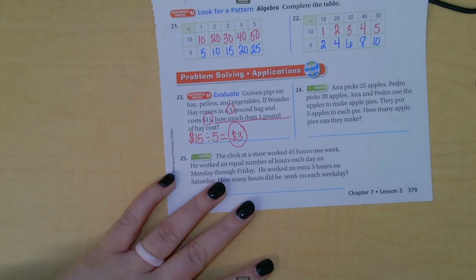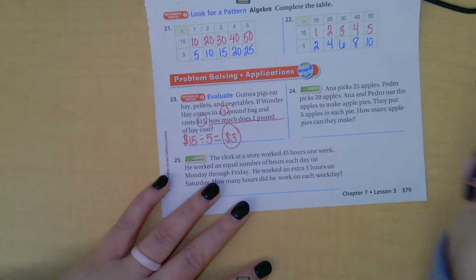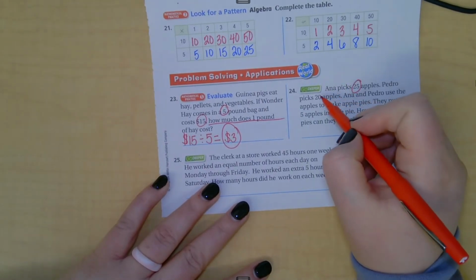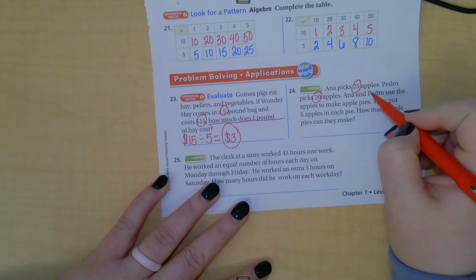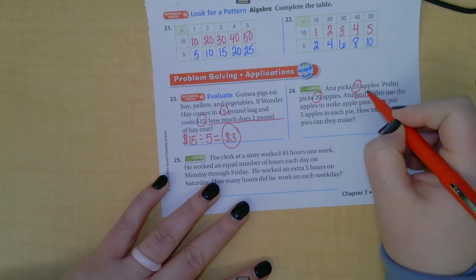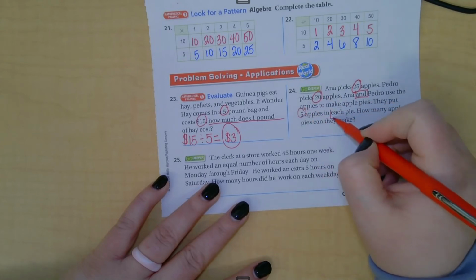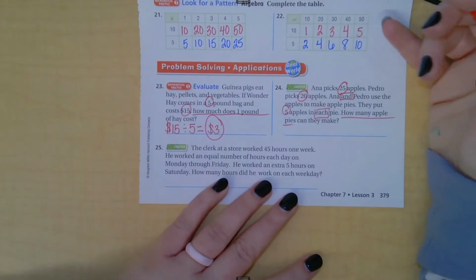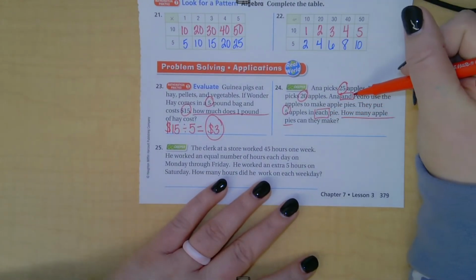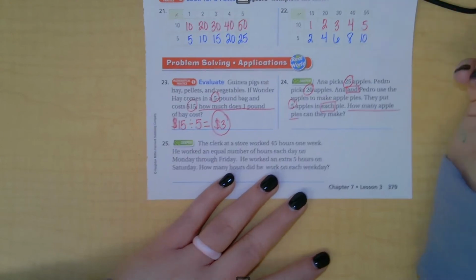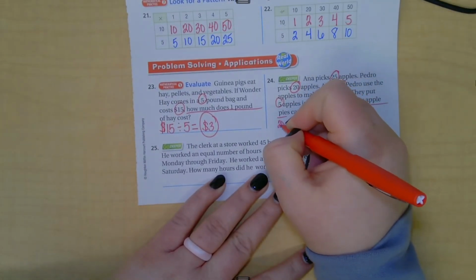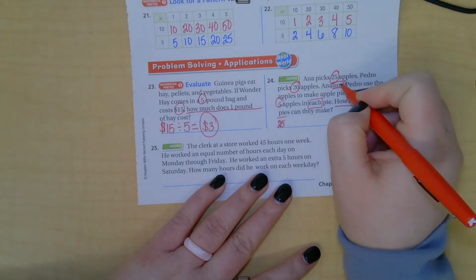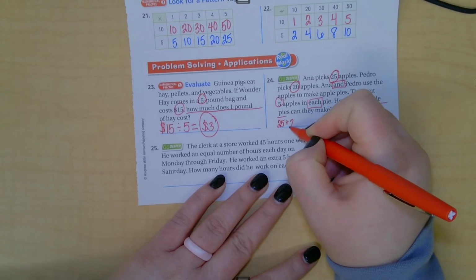Number 24. Anna picks 25 apples. Pedro picks 20 apples. Anna and Pedro use the apples to make apple pie. They put 5 apples in each pie. How many apple pies can they make? Okay, well, lots of clue words. So I see division clue words, but I also see an addition clue word here. So Anna picks 25 apples. Pedro picks 20. And together, they put them together to make pie.